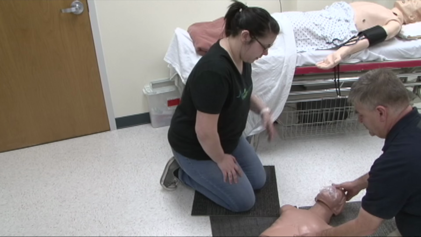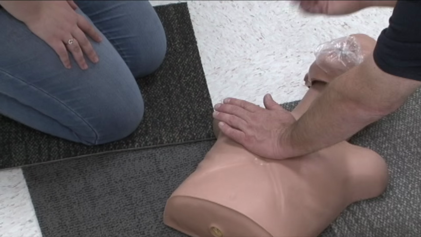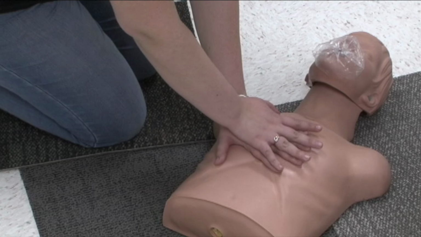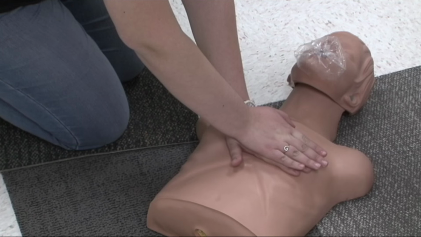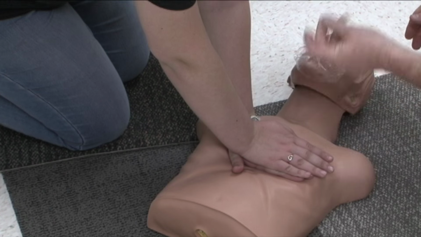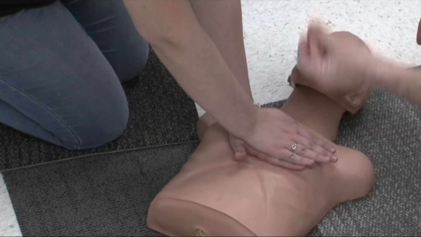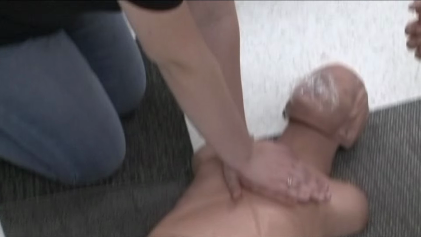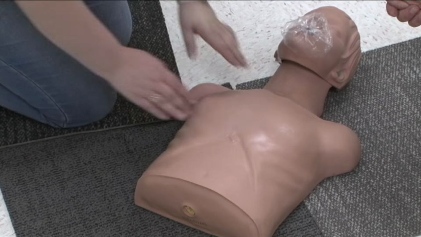So, when we do CPR, one hand over the other, stronger hand on the outside, weaker hand on the bottom. Okay? Go ahead. Right on the lower half of the chest. Okay, and you're going to go 2 inches down. And you're going to go 1, 2, 3. That's your rhythm. Go ahead. Very good. Okay, go ahead and stop.